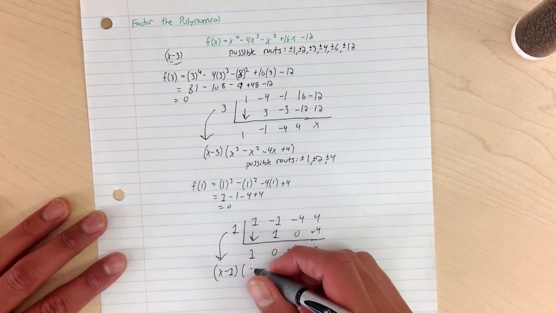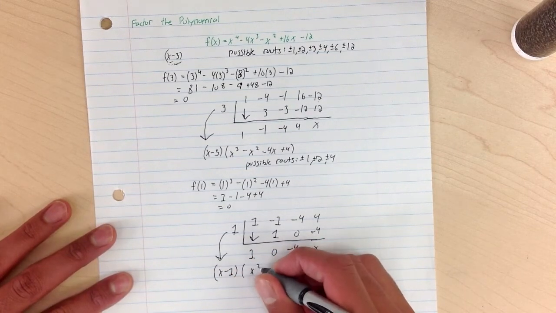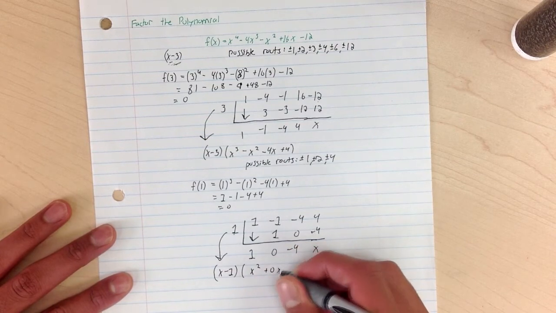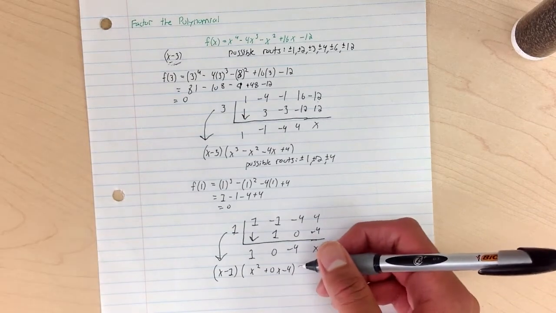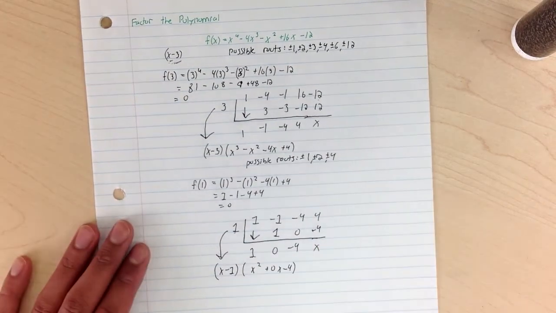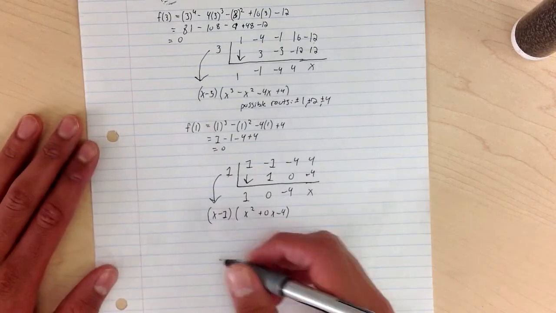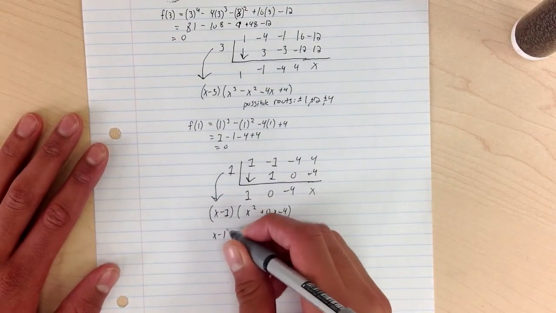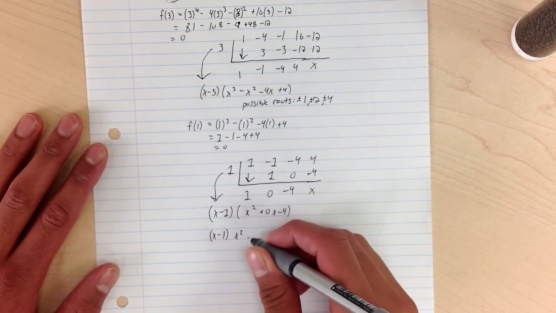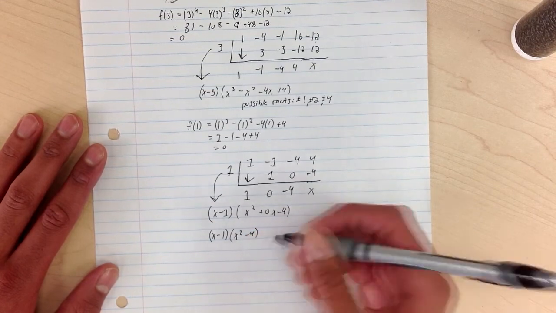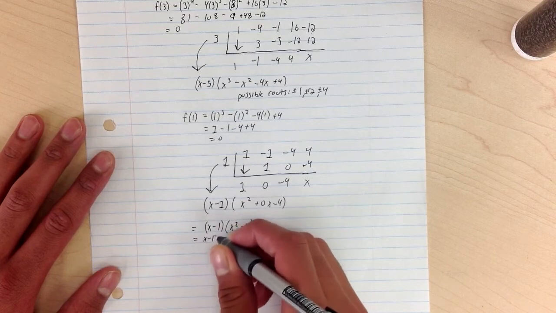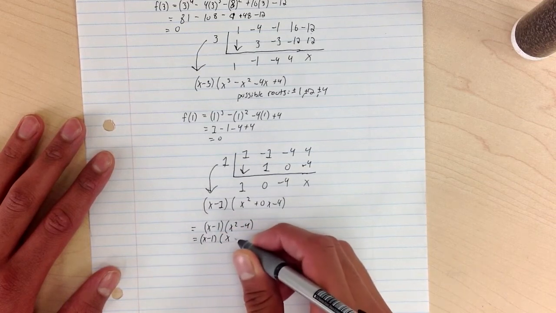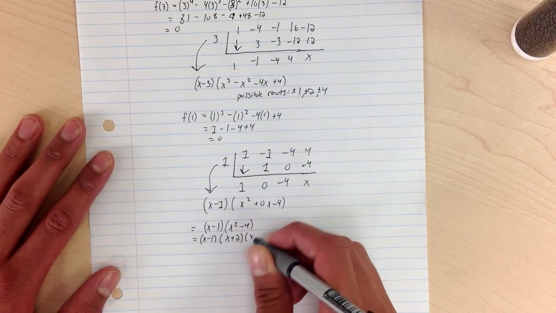And the polynomial that we get is x squared plus 0x, because this is 0, minus 4. The 0x just cancels out, so we are left with x minus 1 times x squared minus 4. And this just turns into x minus 1, x plus 2, and x minus 2.